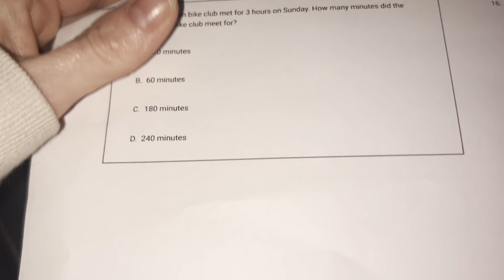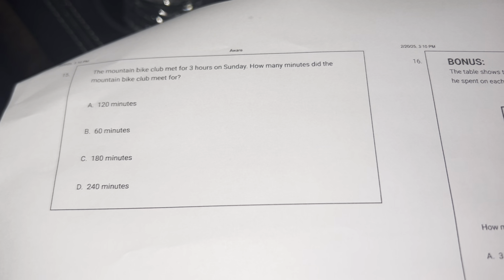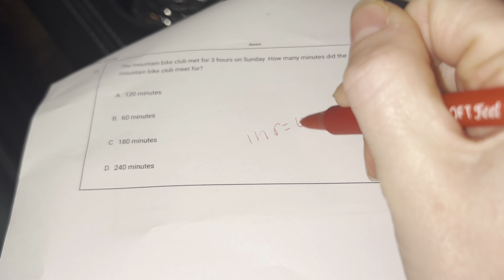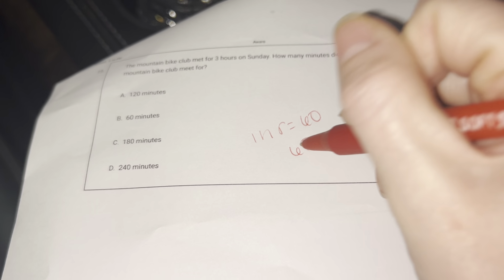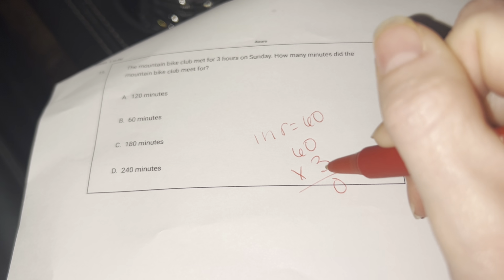Now the last page. Alright. The mountain bike club met for 3 hours on Sunday. How many minutes? 3 hours is how many minutes? Well, 1 hour is 60 minutes. So 60 times 3. 3 times 0 is 0. 3 times 6 is 18. It should have been 180 minutes.